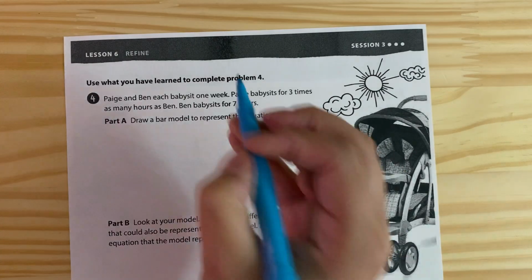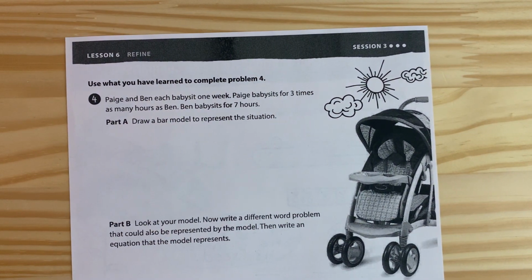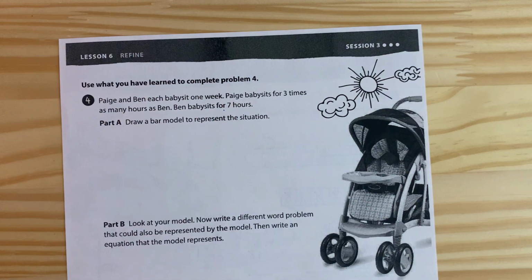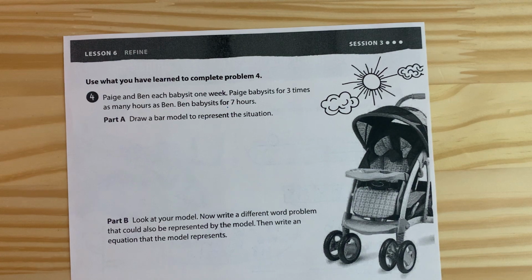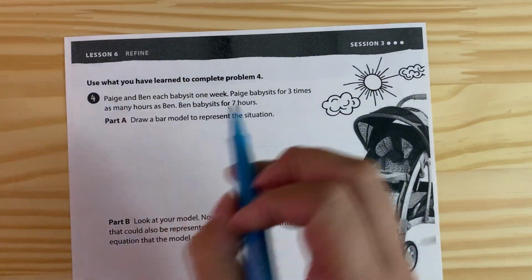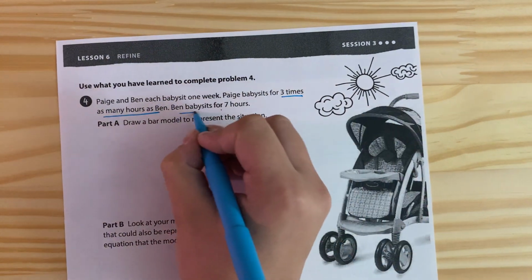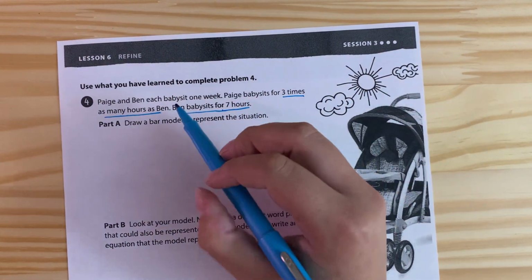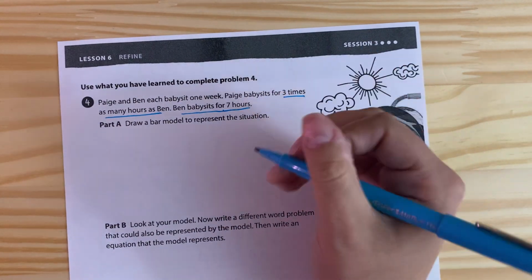So number 4 says, Paige and Ben each babysit 1 week. Paige babysits for 3 times as many hours as Ben. Ben babysits for 7 hours. So this one's a little tricky. They kind of gave us the problem backwards. So we know this is a 1 week time. Now usually, friends, this information is flip-flopped. So it would say Ben babysits for 7 hours, Paige babysits for 3 times as many hours as Ben.